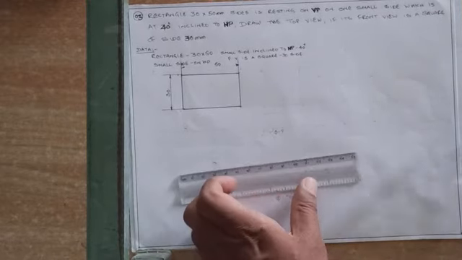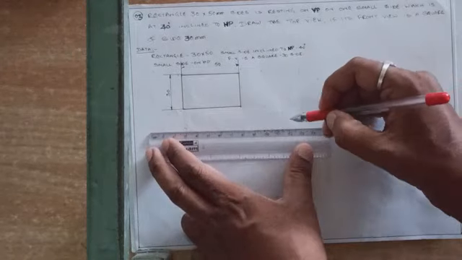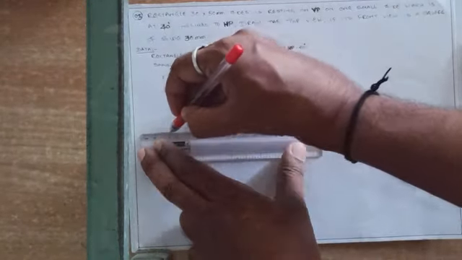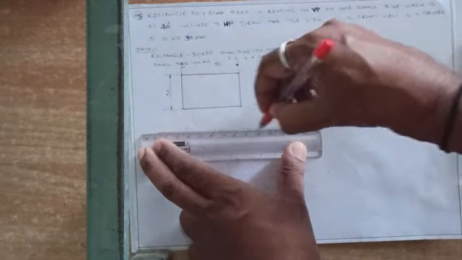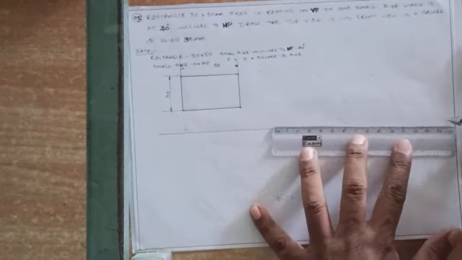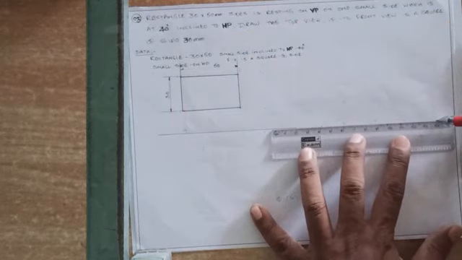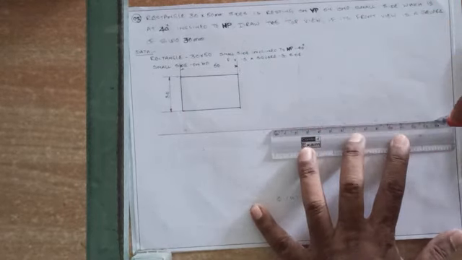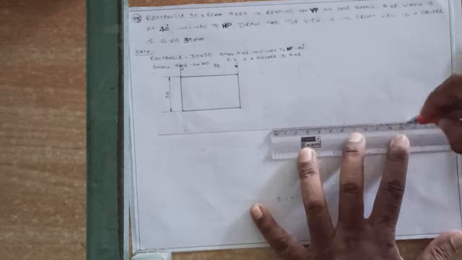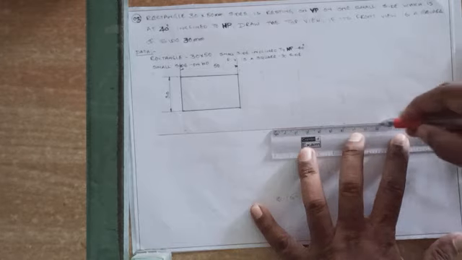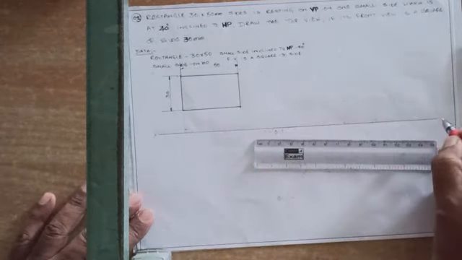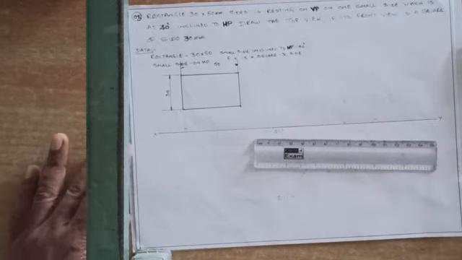Now draw the reference line, XY reference line, at a convenient distance. In problems like this, they won't give any distances, so conveniently you can take the distances and maintain the distance between the views as far as possible, minimum 20 to 25 mm.